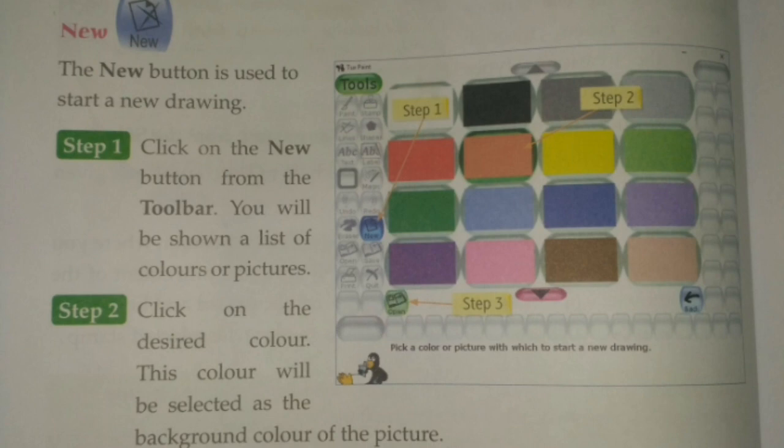Okay, step 1, new button. You have to click the new button from the toolbar and you can see a list of colors or pictures. Then step 2, click on the desired color. It will be the background color of the picture. And step 3, click on the open option.